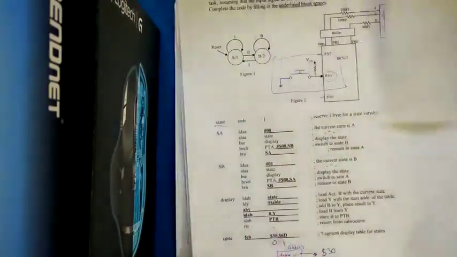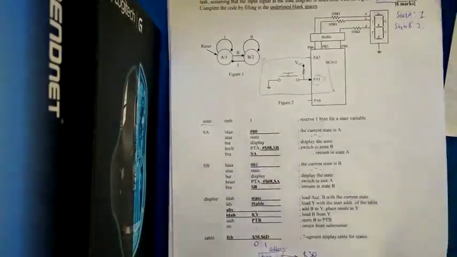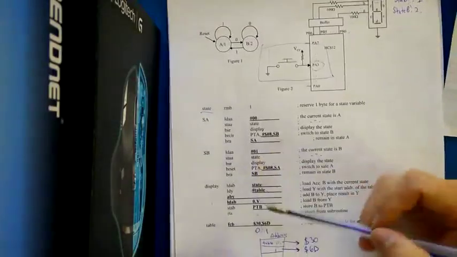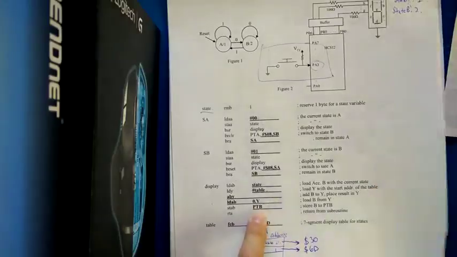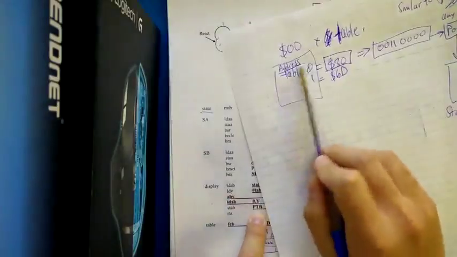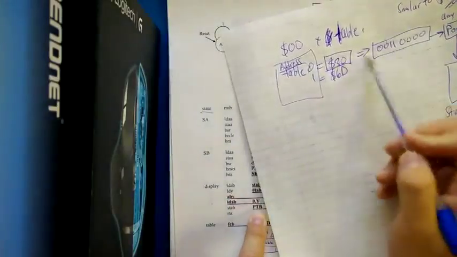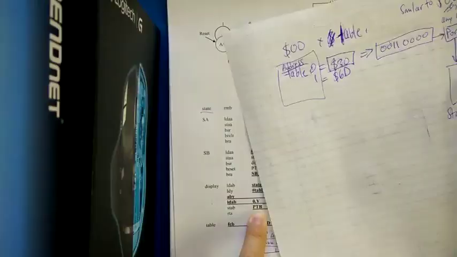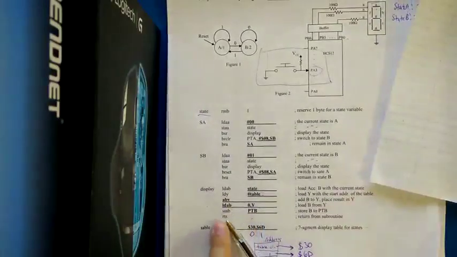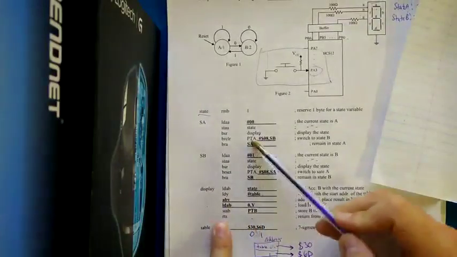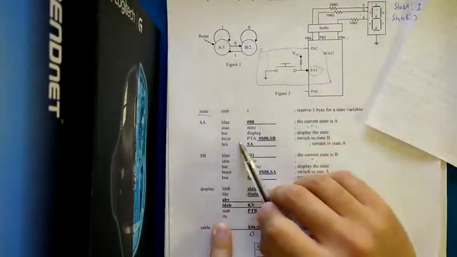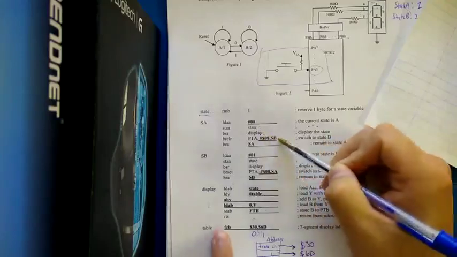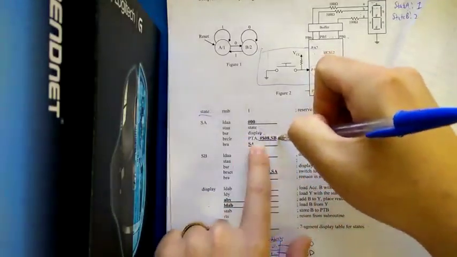So now we have all that base figured out. What about state B? After it stores accumulator B into port B, after it takes the table, which was this, but it has this inside, and it goes into B, it returns to the subroutine, which is here, right? So it goes to branch clear, okay? So it goes back to here, and it goes to the next one. So that was for the display only, okay?